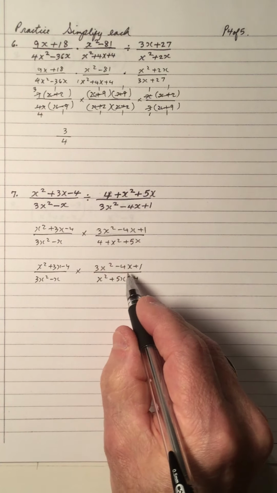Now we have to factor. That's a 1, so that's a double bracket. X squared is x and x. The factors of 4 are 1 and 4, 2 and 2, which factors give you 3, 4, and 1. It's a negative 4, so the product is negative, so I'll have a plus and a minus, so it's a plus 4 minus 1. X is the GCF, so you take x out, you get 3x squared divided by x is 3x. Negative x divided by x is negative 1.